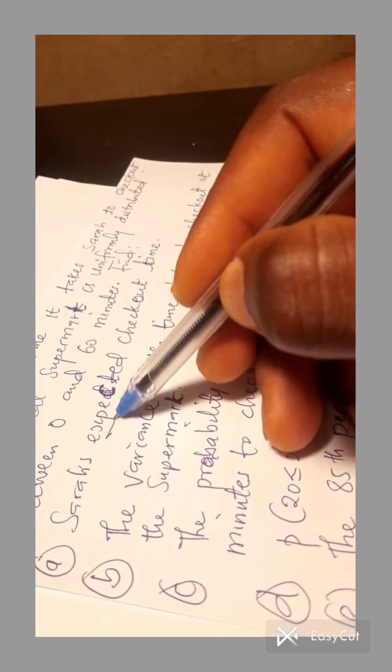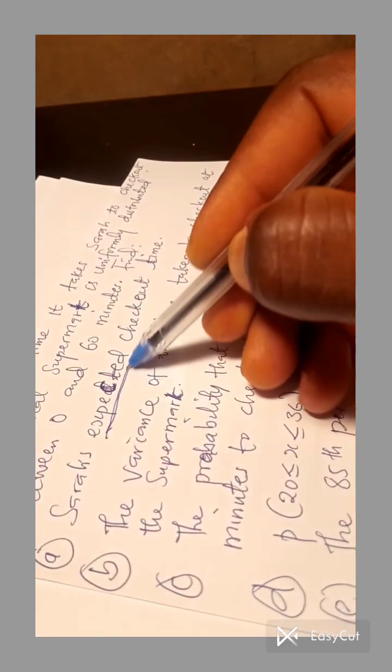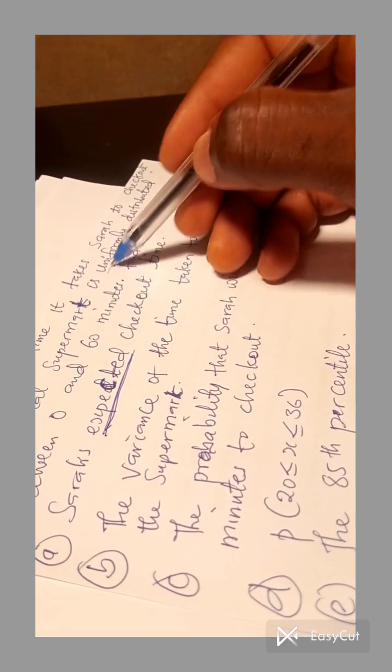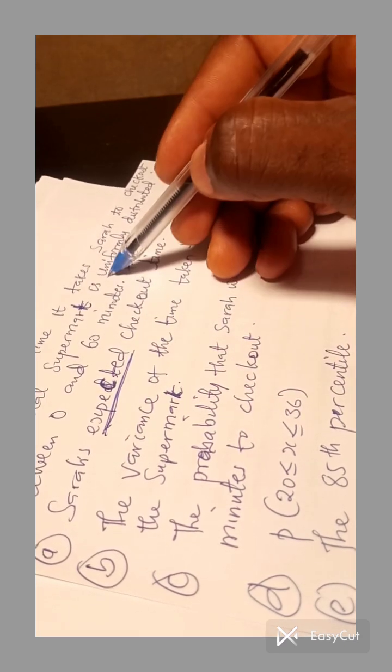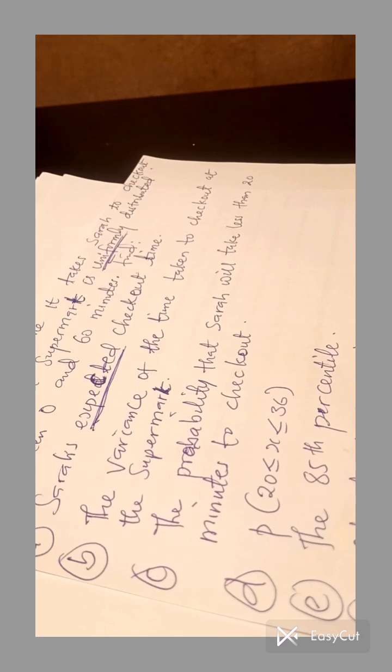To start with, the first thing we are expected to calculate here is Sarah's expected checkout time. The expected value here is also known as the mean. We're talking about the mean of this particular distribution, that is the uniform distribution.